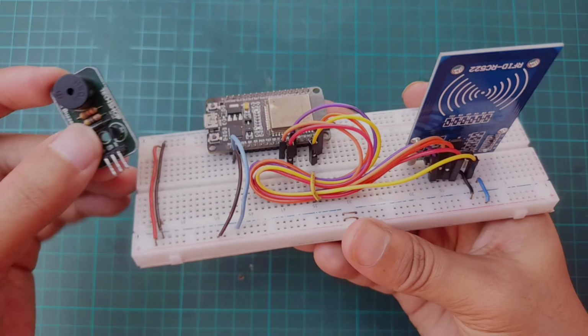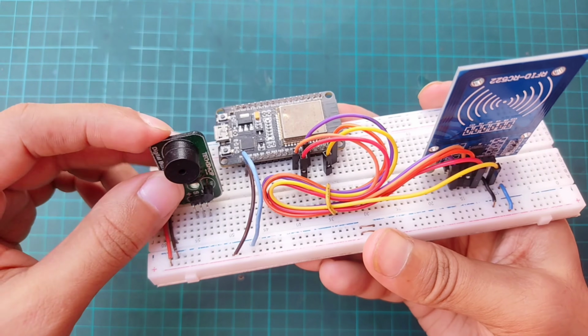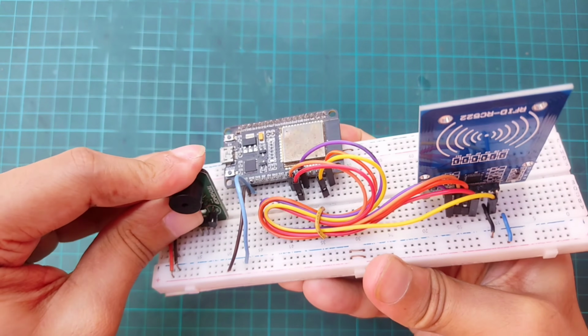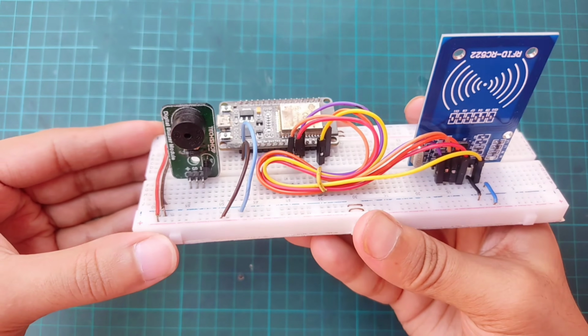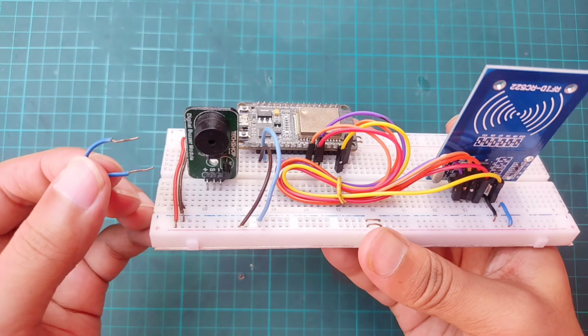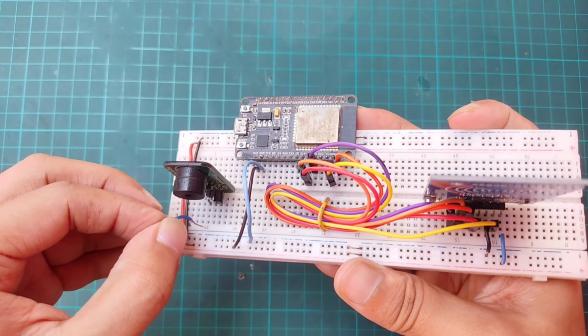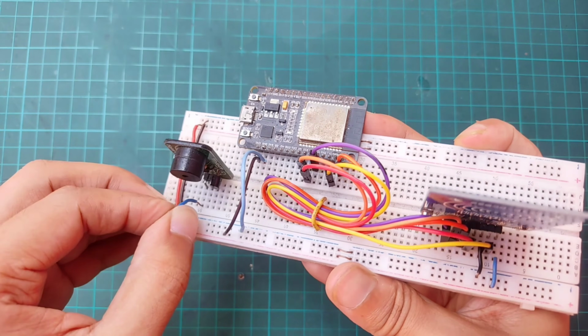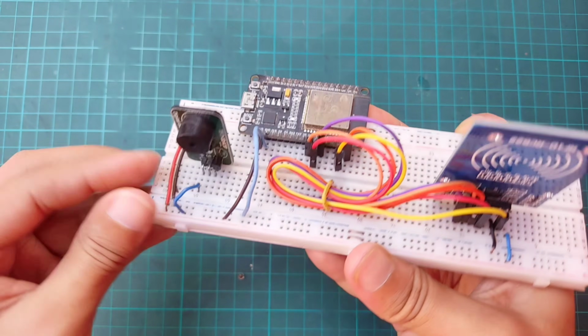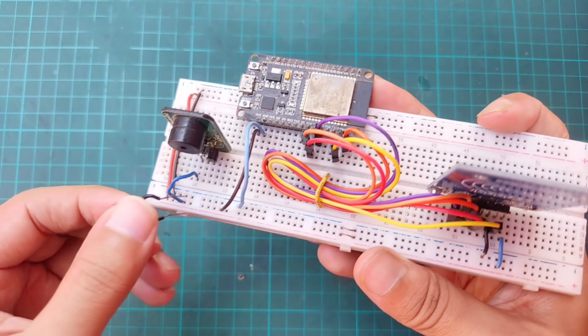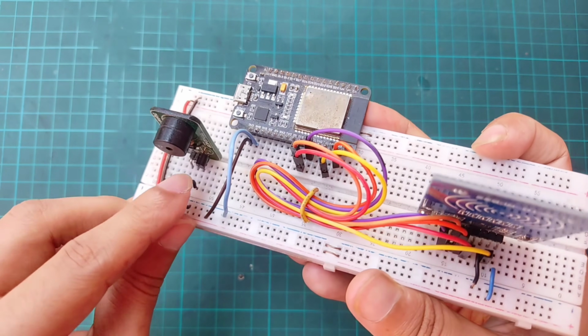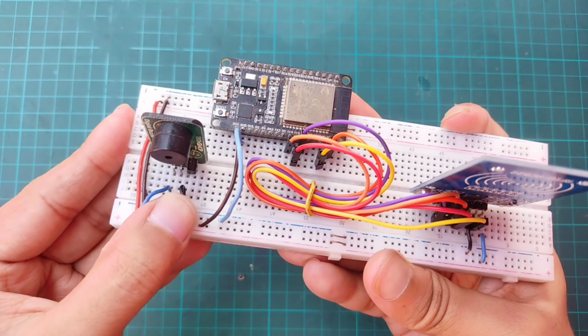Now placing the buzzer module in the breadboard. Then connecting positive terminal of buzzer module with the positive terminal of breadboard, and negative terminal of buzzer with the negative terminal of breadboard.